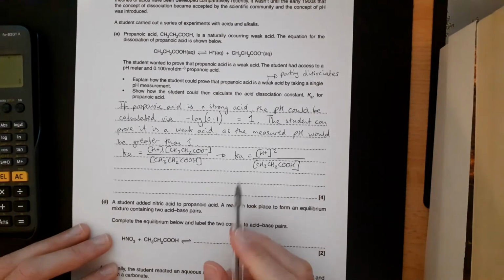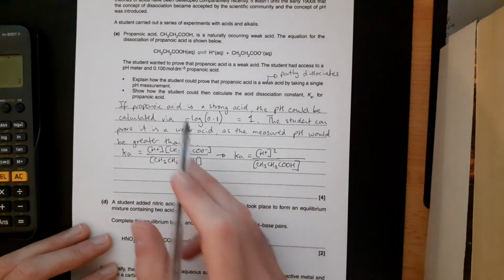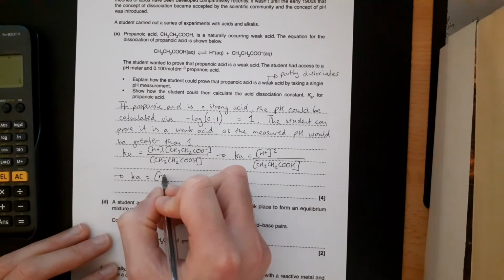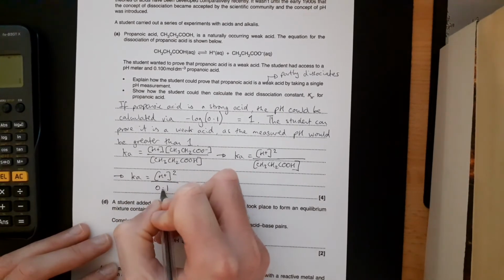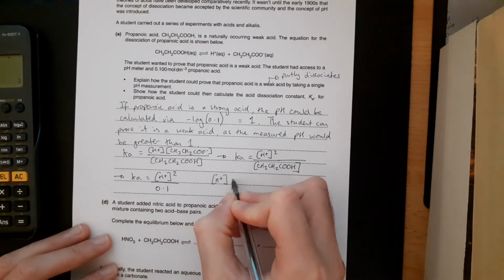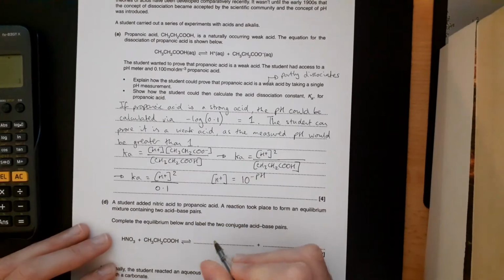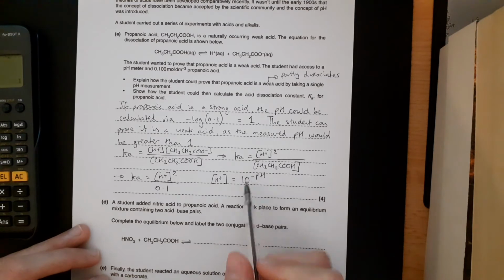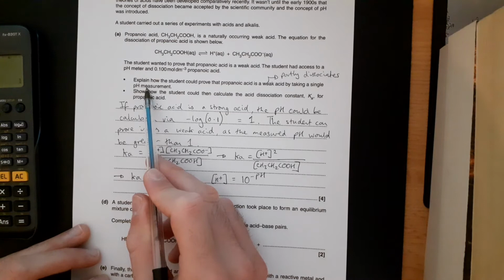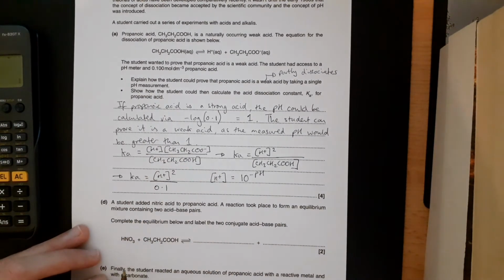Right, and then we know what the concentration of the acid is, don't we? Because we know it was 0.1. So it's going to be the concentration of H plus squared over 0.1. And then the concentration of H plus, you can get that by doing 10 to the minus the pH. Okay, and we don't know what the pH is, but he was going to measure the pH. So once you've measured the pH, you can do 10 to the minus pH to get the H plus, put that in there, square it, divide it by 0.1, and you've calculated your Ka.